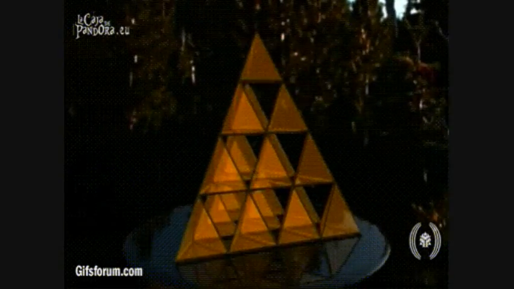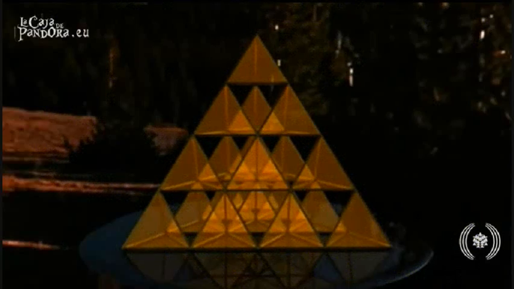If you view this structure from one of its sides, it would look like this. 4 levels, 1 on top, 2 on the next level down, 3 on the next, and 4 on the bottom.